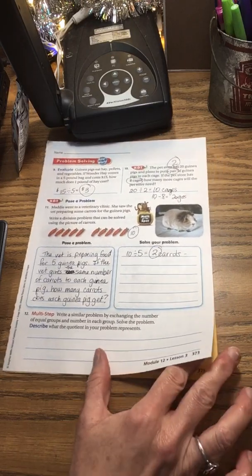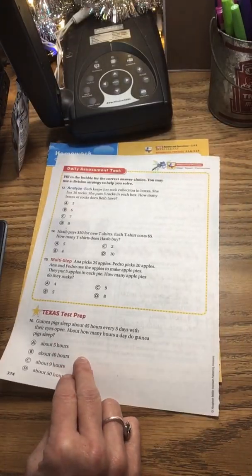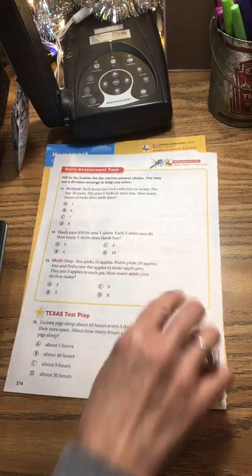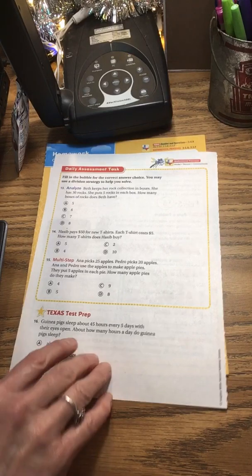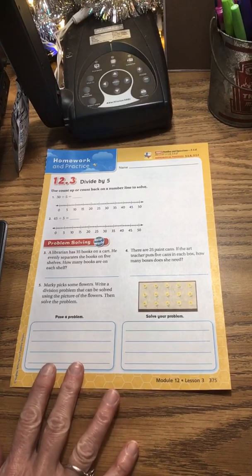So, what I want you to do now is do page 374, all 4 of those questions. I want you to answer them. I want you to make sure you're showing your work off to the side, not just bubbling in an answer. Have your parents look it over with you. And then when you're ready, you can work on lesson 12.3.